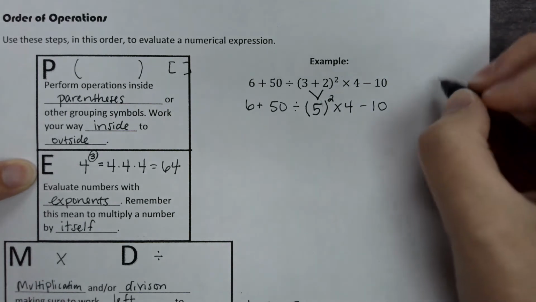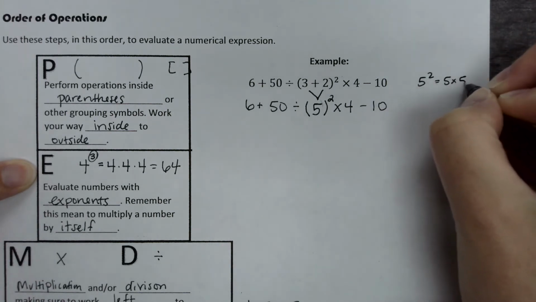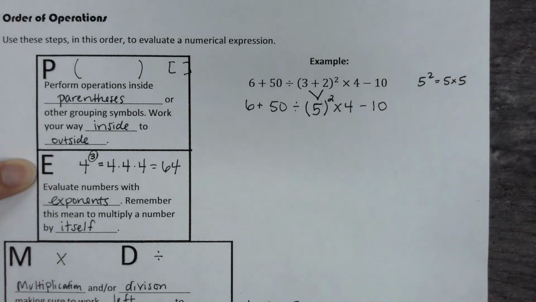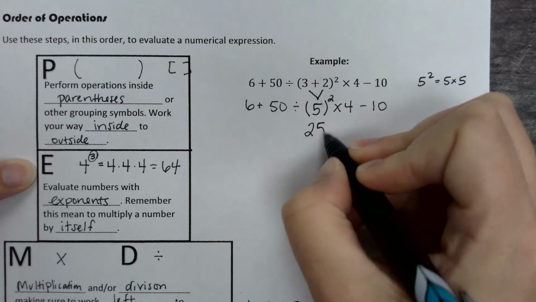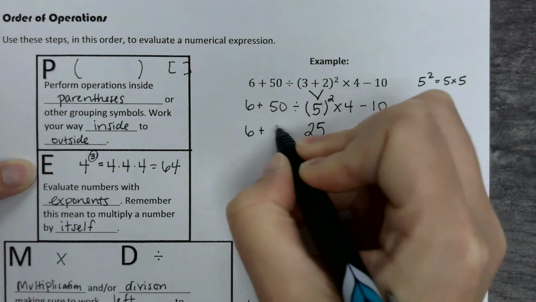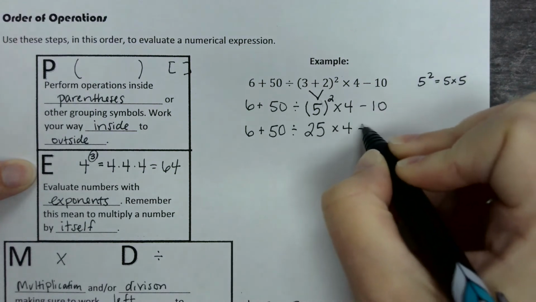Now, remember, that doesn't mean 5 times 2. 5 squared is 5 times 5. Multiply to itself 2 times. So 5 times 5 gives me 25. So this is going to be 25 now. So I have 6 plus 50 divided by 25 times 4 minus 10.